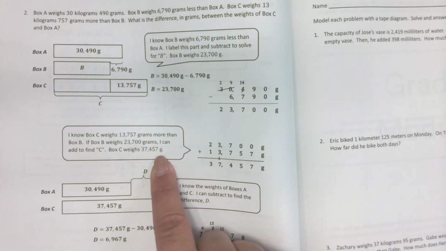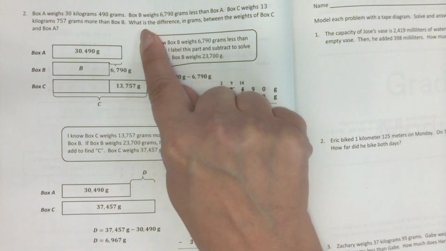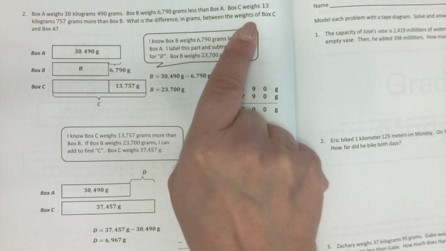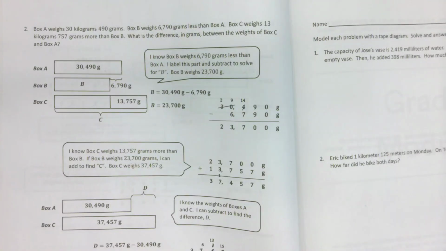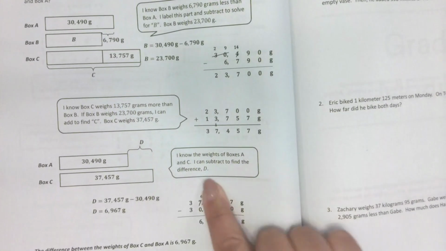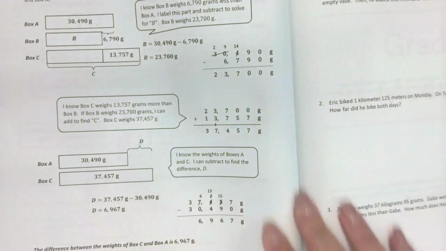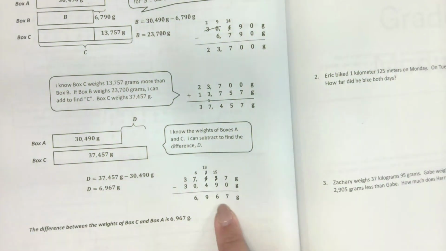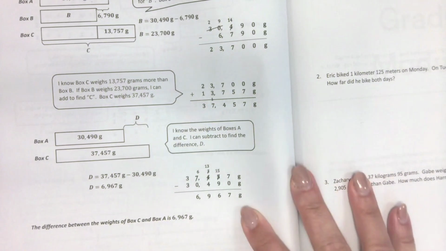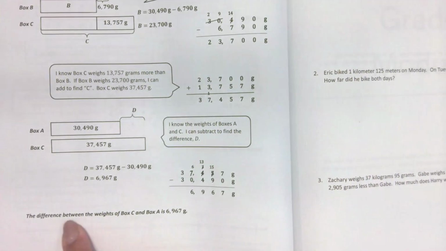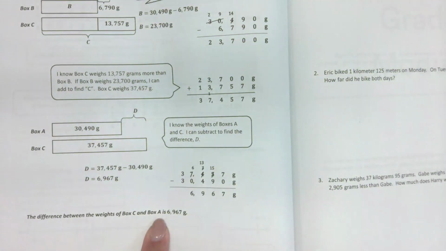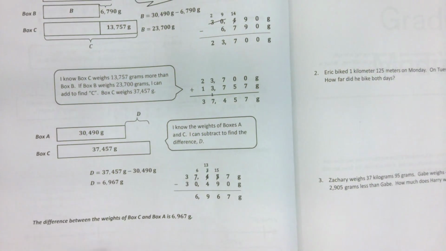And they find out how much box C weighs, 37,457 grams. And then the question is, what is the difference in grams between the weights of box C and box A? To find the difference, you have to subtract. So here they're subtracting, and they got 6,967 grams. And their answer statement says the difference between the weights of box C and box A is 6,967 grams.